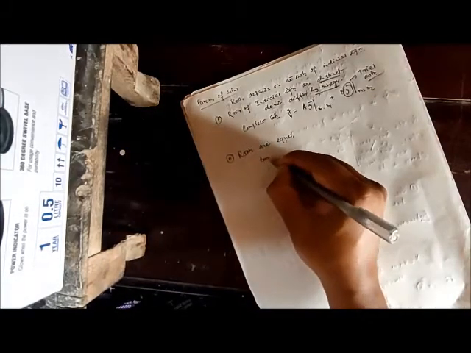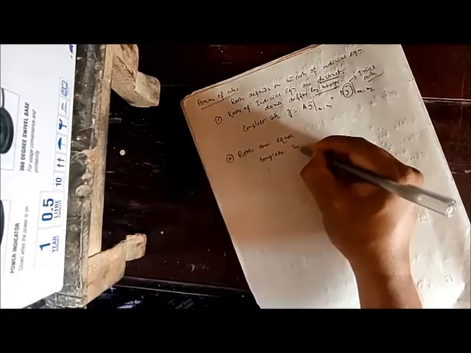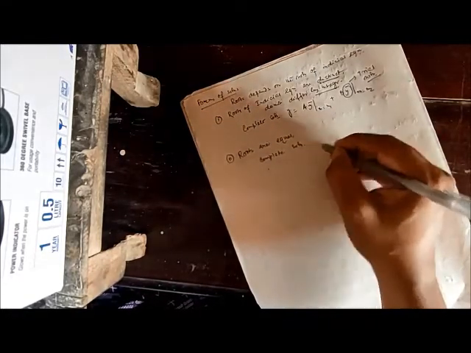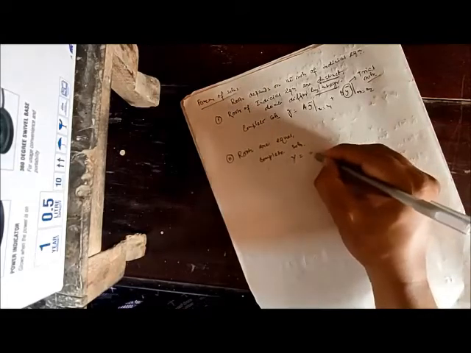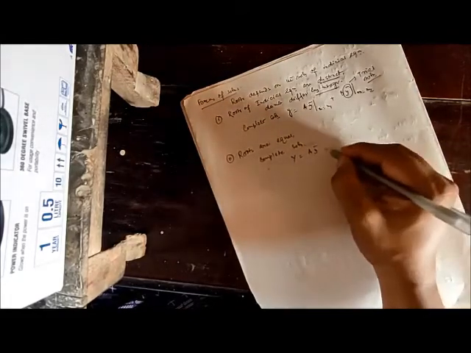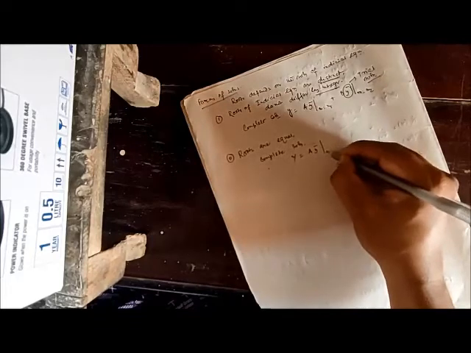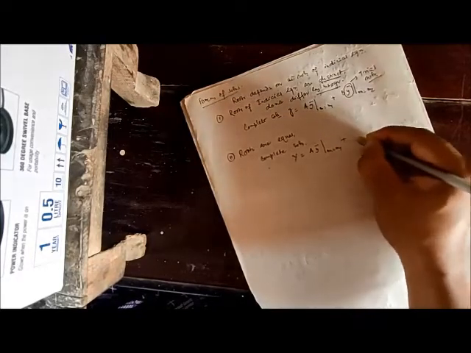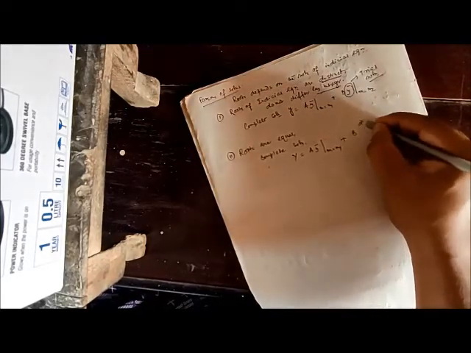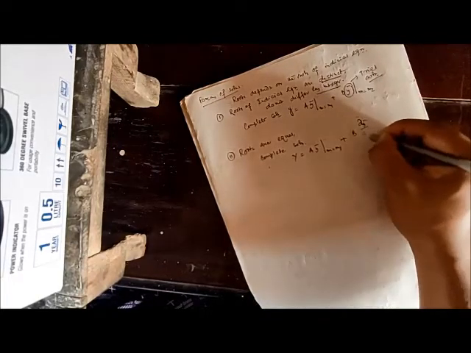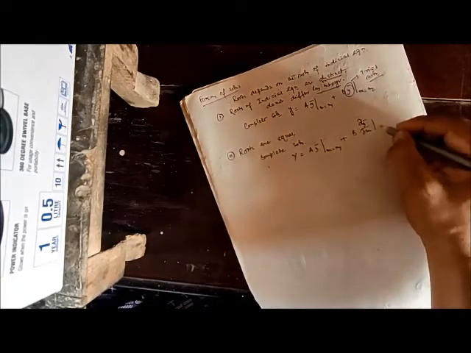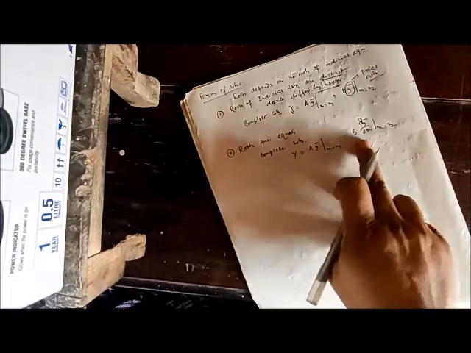When the roots are equal, the complete solution has the form y equal to a y bar, that is the trial solution at m equal to m1, plus b del y bar by del m at m equal to m2. Okay, so for m equal to m2, you will get this differential equation and you will get the solution.